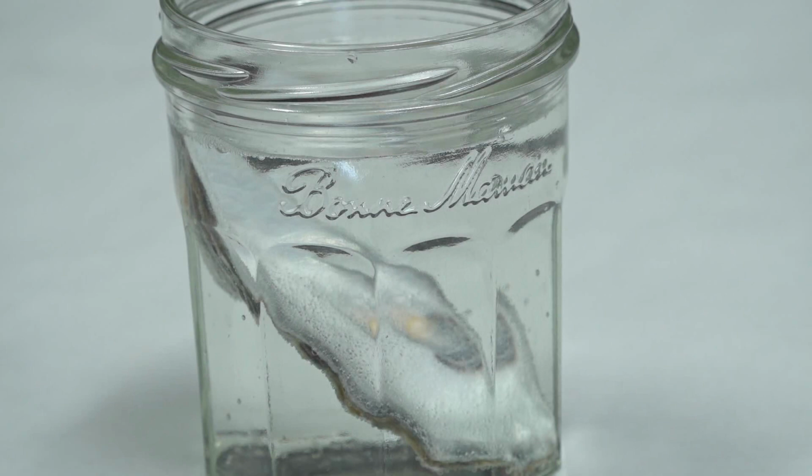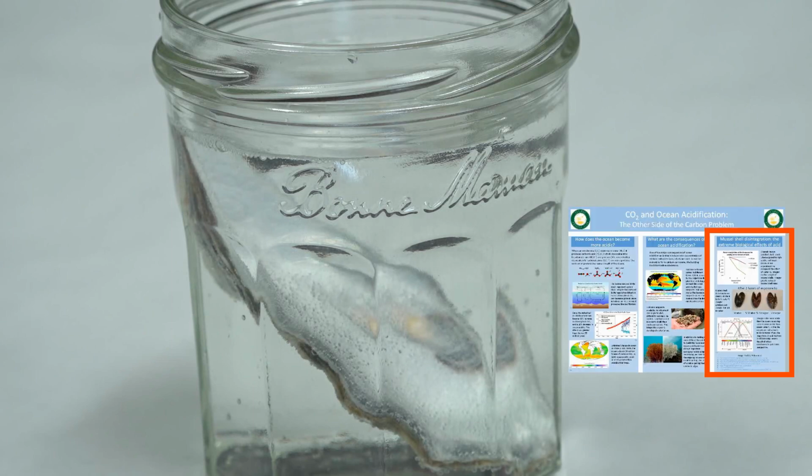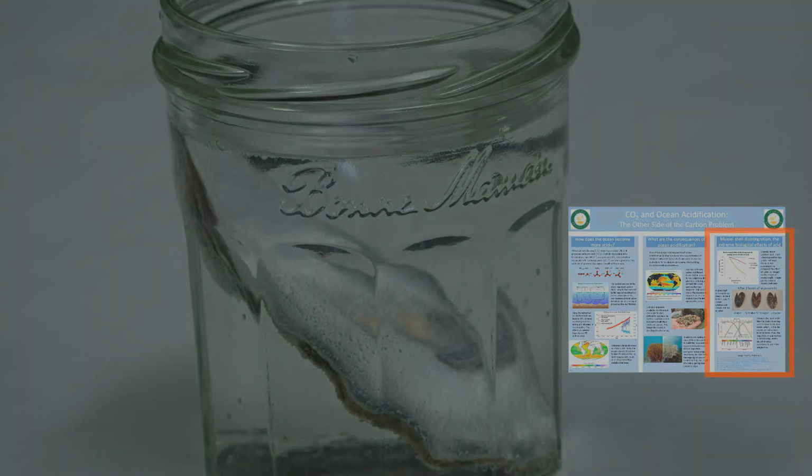At the end of the activity, point out the shell that is beginning to degrade in the vinegar. Because the acidity of vinegar is around 2 or 3, we can see the consequences of acidification acting in real time. The increasing amount of atmospheric carbon dioxide produced by humans is lowering the pH of ocean water, and this has dire consequences for all marine life.